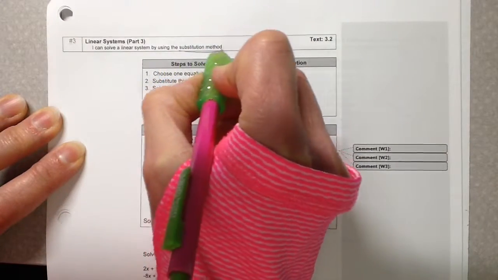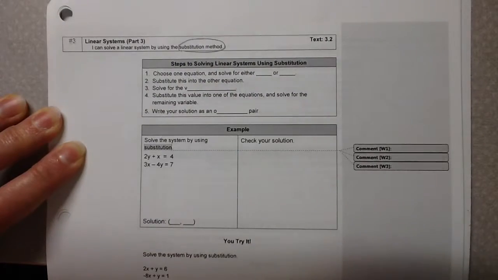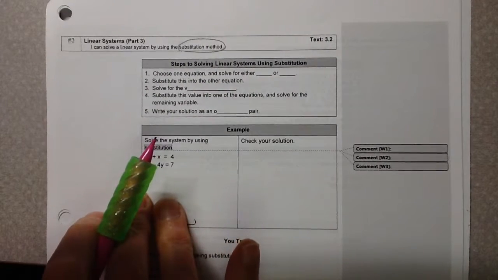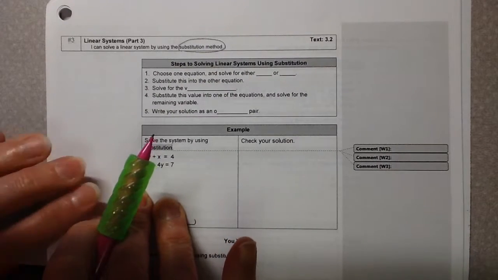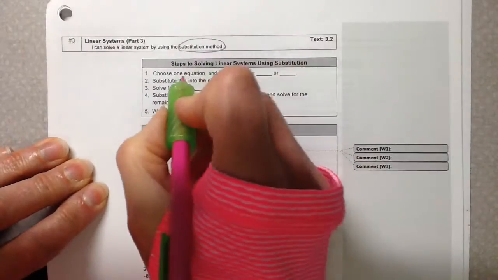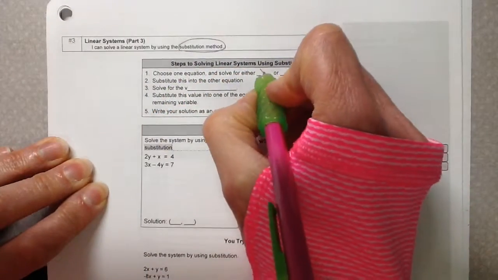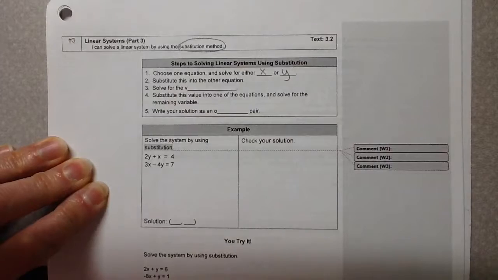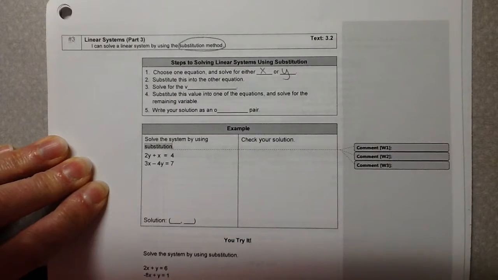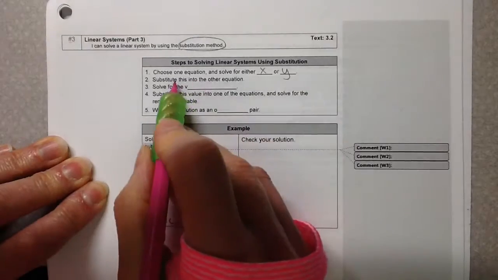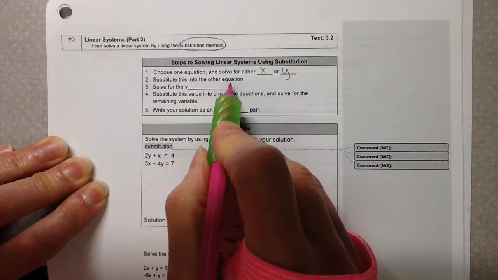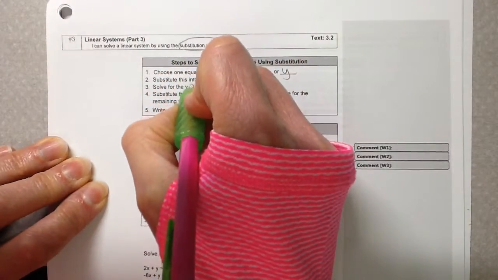We're going to use the substitution method today, and the way that you're going to do that is the first step is you're going to choose one equation, and you're going to solve for either x or y, and it's your choice. It doesn't really matter. Usually just choose the easiest one to solve for, and then you're going to substitute this into the other equation. Once you do that, you're going to solve for the variable.